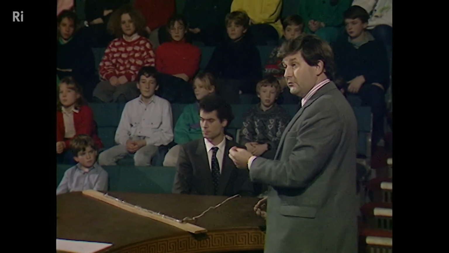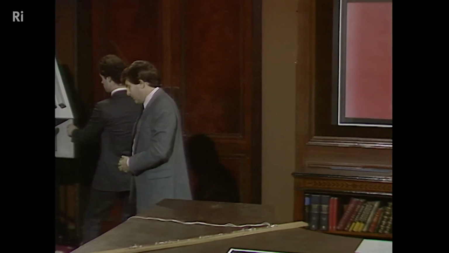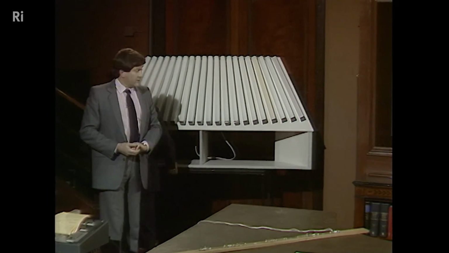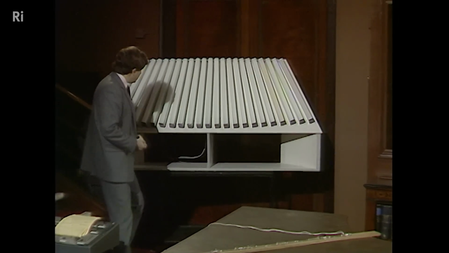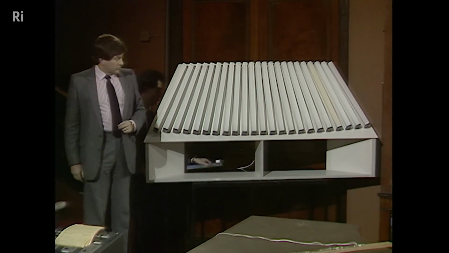Now, if you want to change the color of an electrical discharge of that sort, you can do so by coating a tube with a phosphor. And we have a display here which illustrates the number of colors that you can get with these different phosphors. These are just ordinary domestic fluorescent light tubes, but they have a different colored phosphor coated in each one.